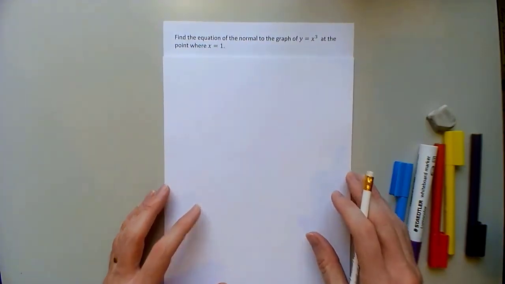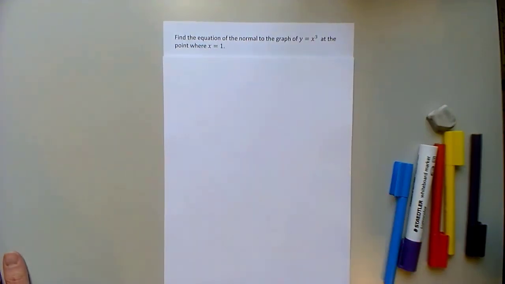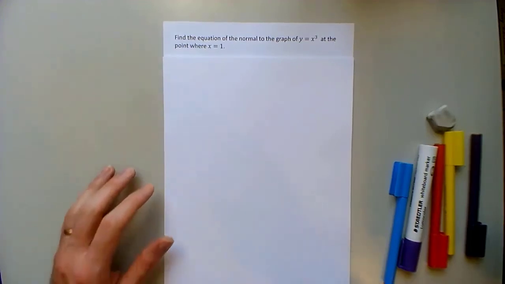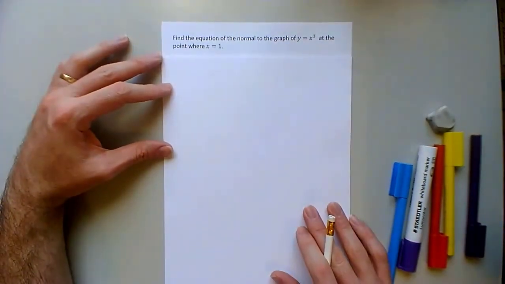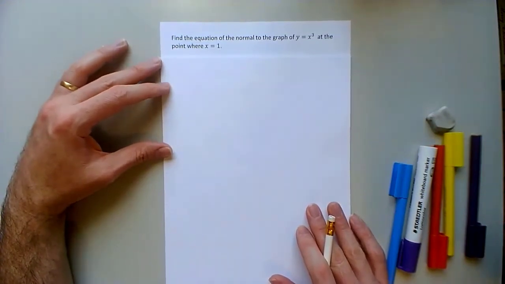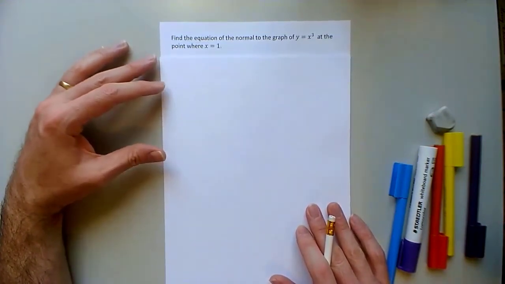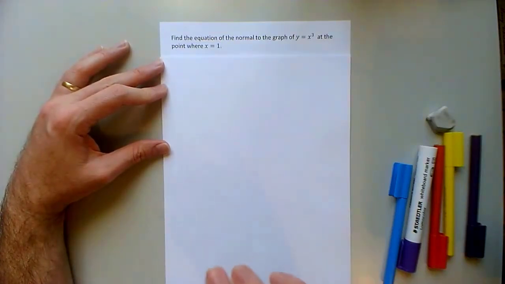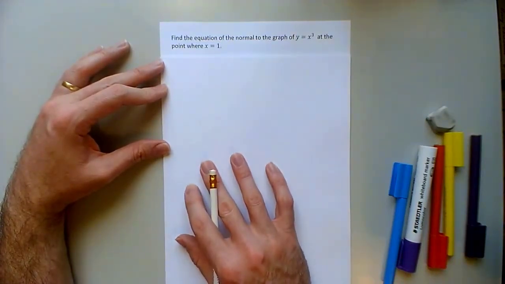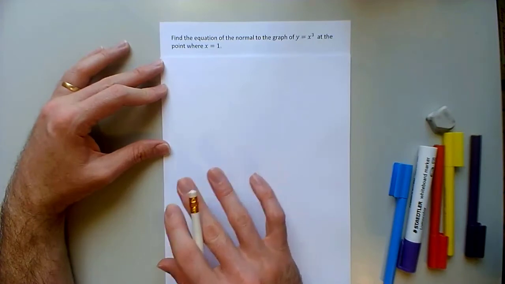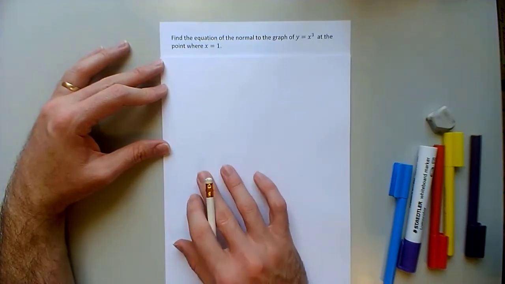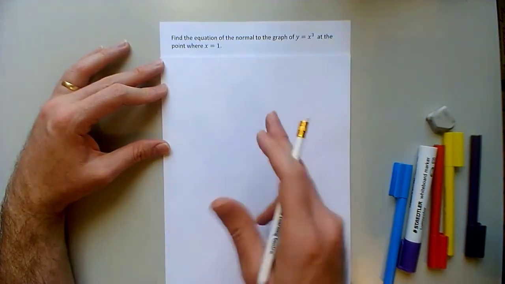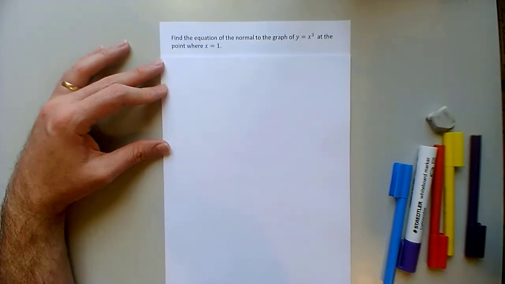My problem says find the equation of the normal to the graph of y equals x cubed at the point where x equals 1. Okay, so a normal would be a line that's perpendicular to the graph, or perpendicular to its tangent. So if I found the slope of the tangent, I could figure out what the slope that's perpendicular to that is, and then use that slope and the point on the curve to figure out the equation of the normal. That'll do it.